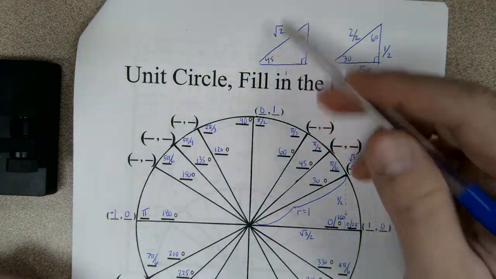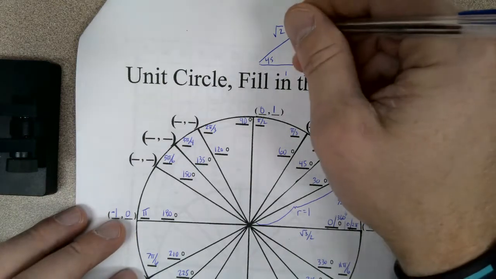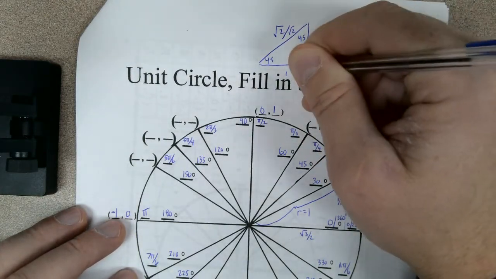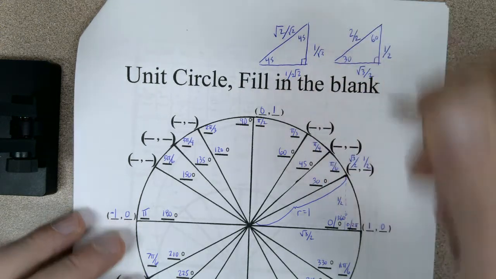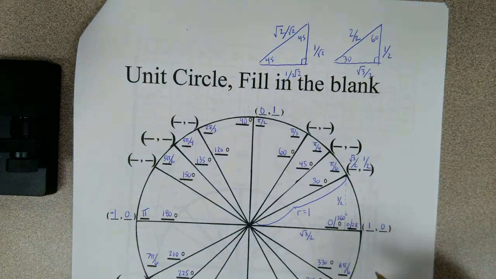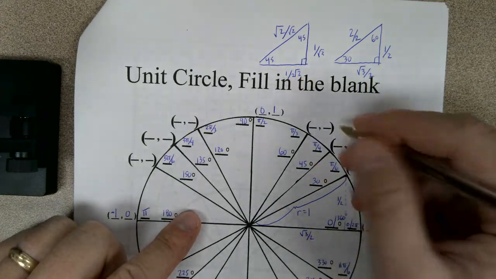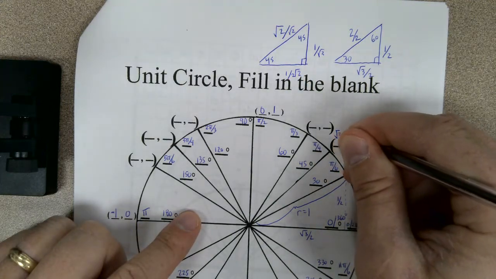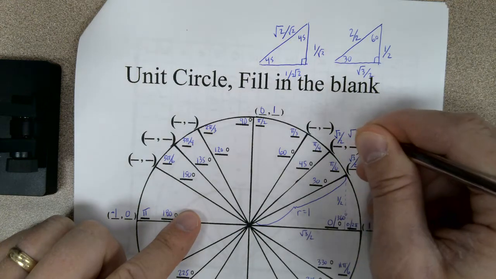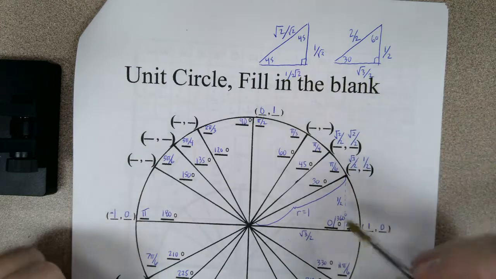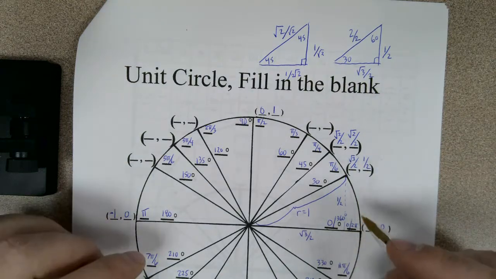To make my radius 1, I've got to divide all of these by radical 2. So if I divide them by radical 2, 1 over radical 2 becomes radical 2 over 2. And that's both the x value and the y value there for the 45, 45, 90.